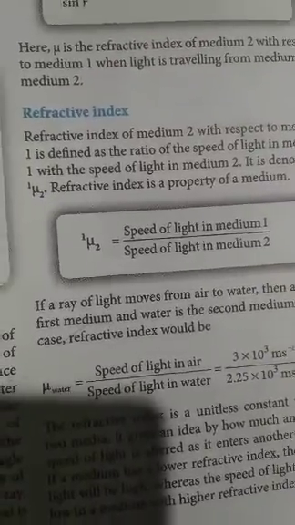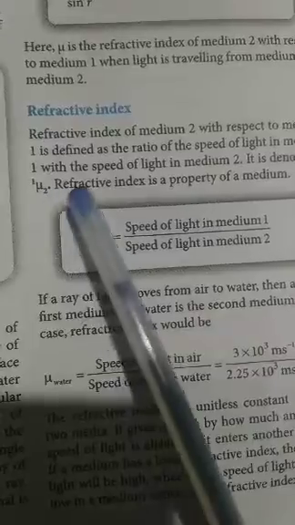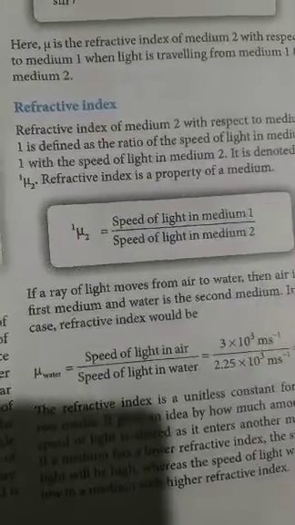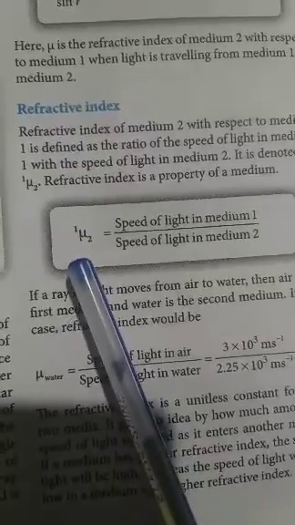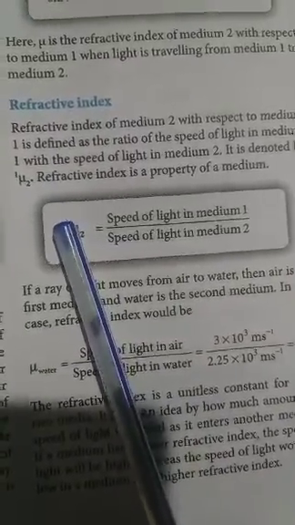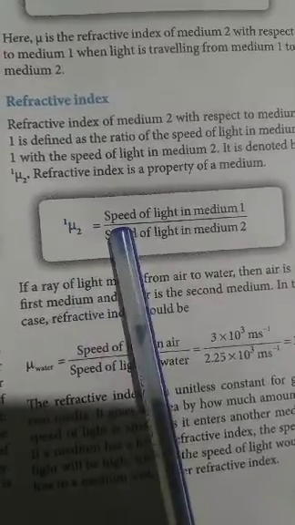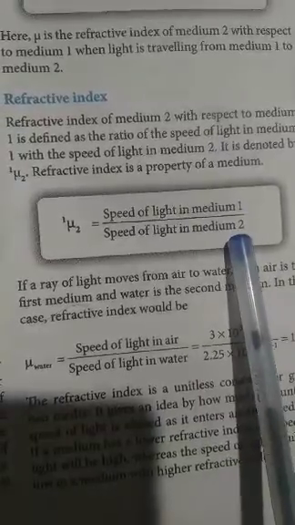It is denoted by mu 2 1. Refractive index is a property of medium. So mu 2 1, that is refractive index of medium 2 with respect to medium 1, is equal to speed of light in medium 1 by speed of light in medium 2.